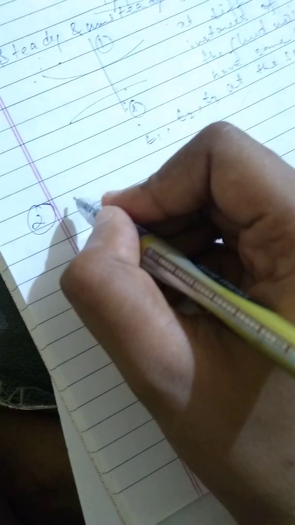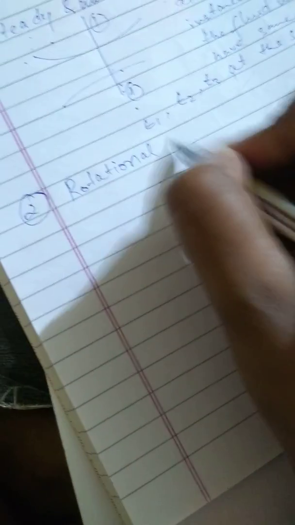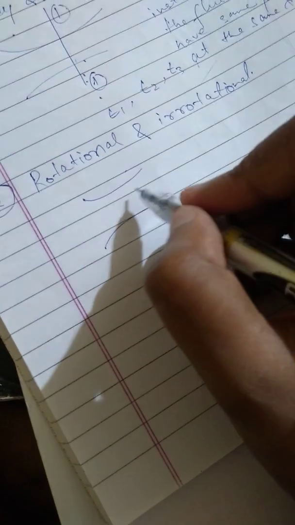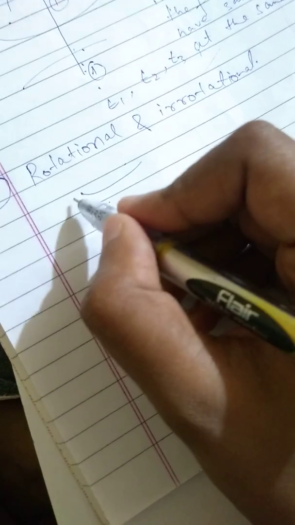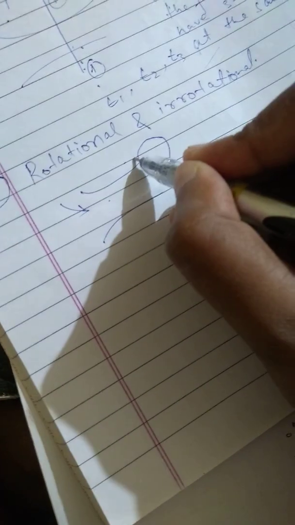Now we will consider the next type, that is rotational and irrotational. Again we are considering another pipe section, and somehow we have provided a torque so that the fluid particles are in rotational motion.